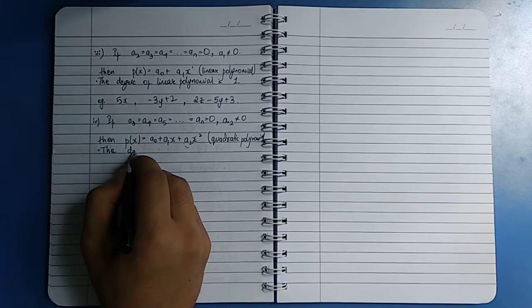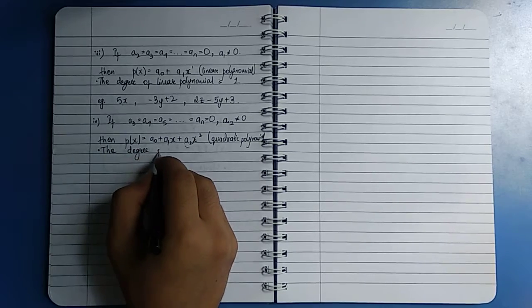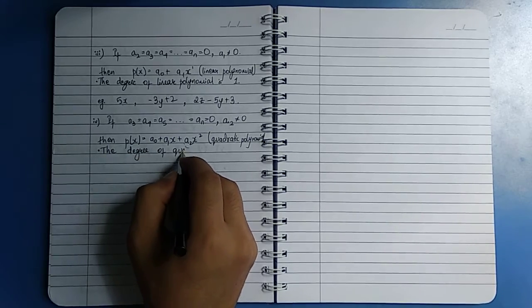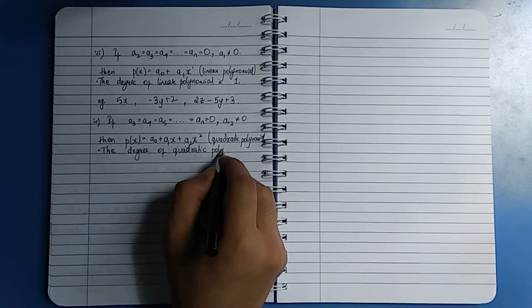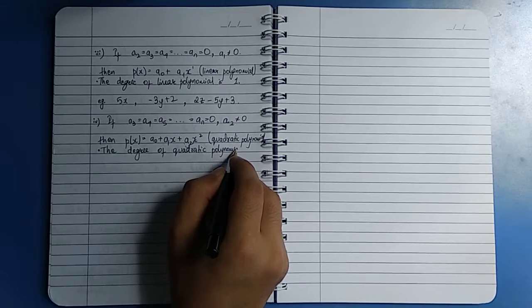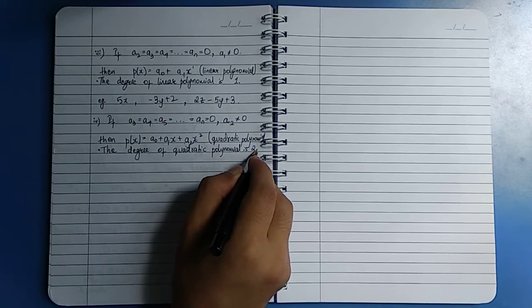The degree of a quadratic polynomial is 2.